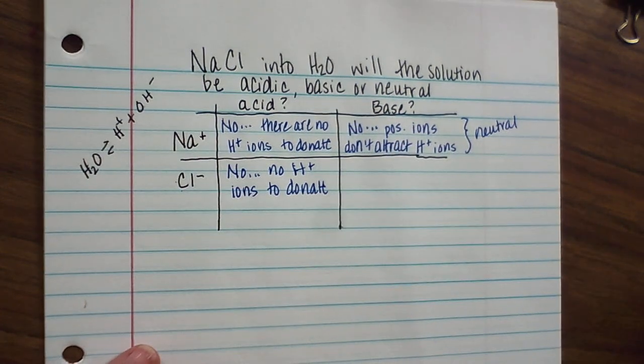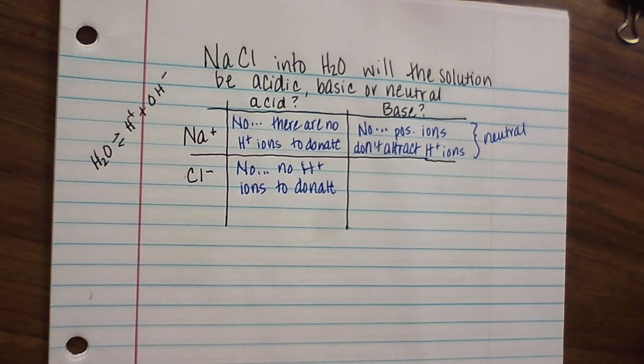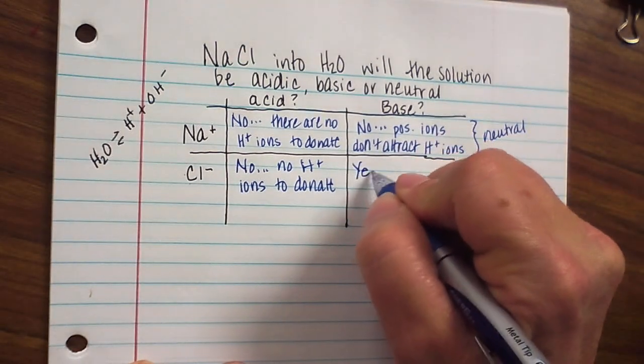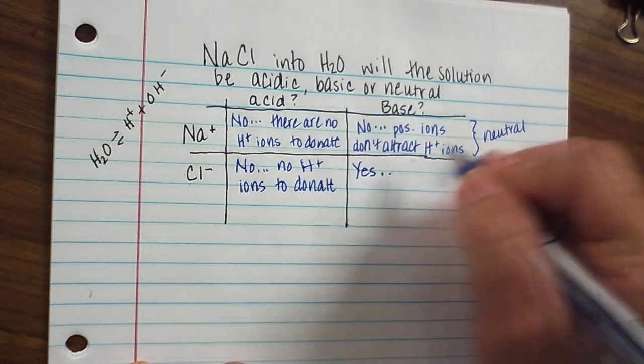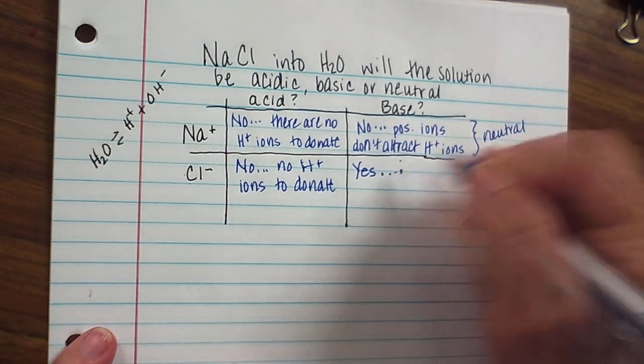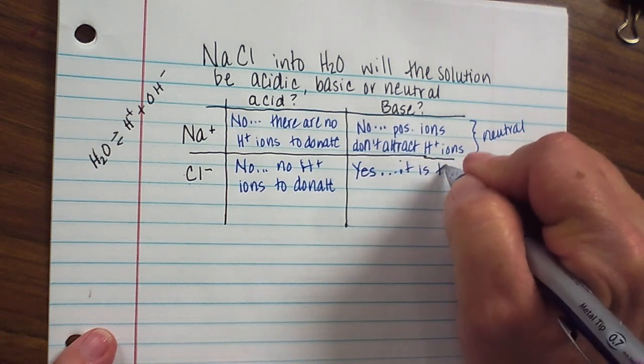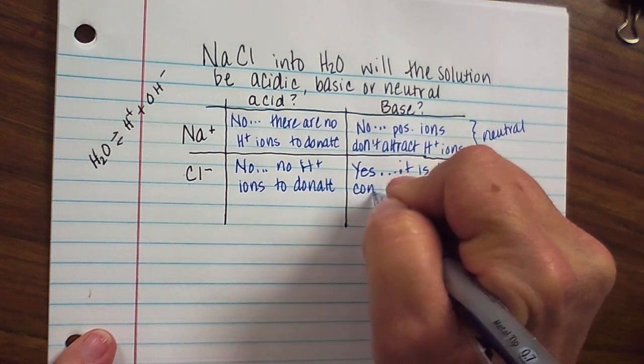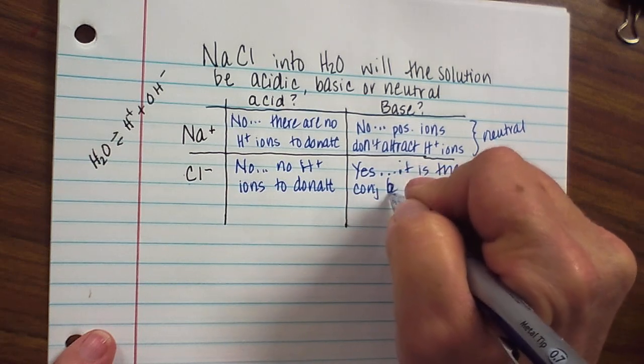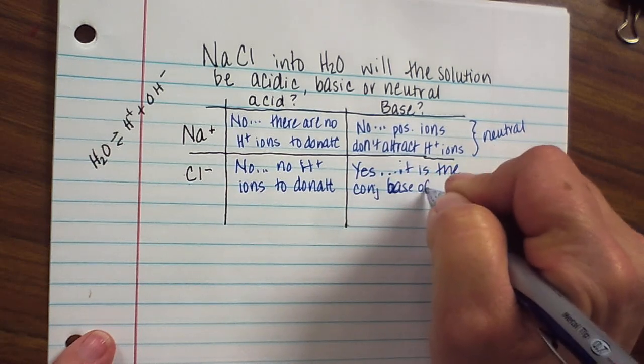Okay, next, base. So can this accept protons? Because that's the definition of a Bronsted-Lowry base. Can this ion accept protons? Yes, it can. Yes, it can accept protons. Okay. Now we're going to talk about it a little bit, it is the conjugate base of HCl, right?